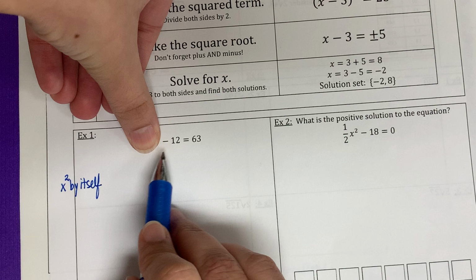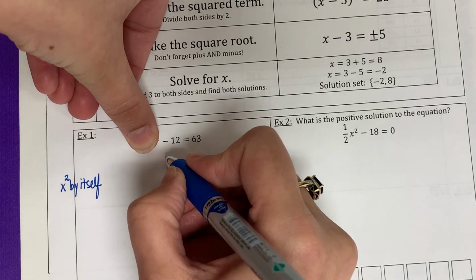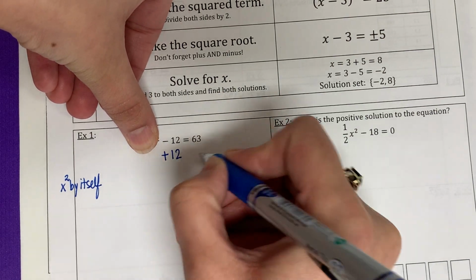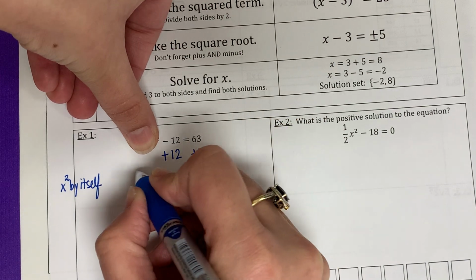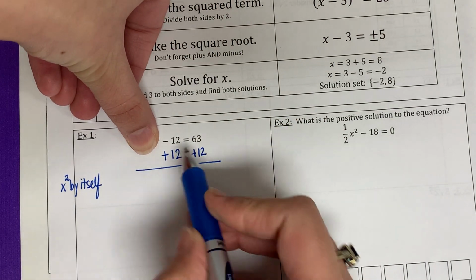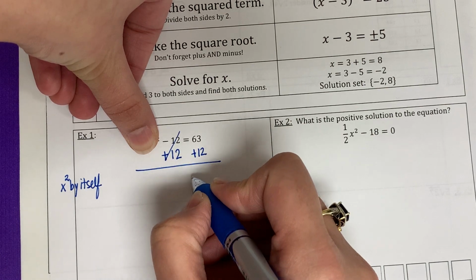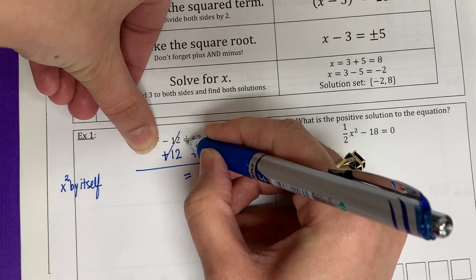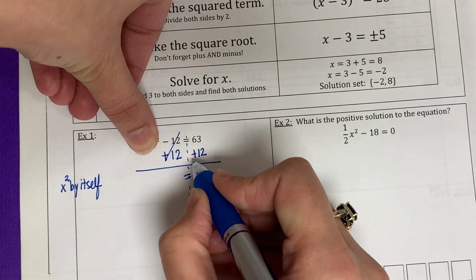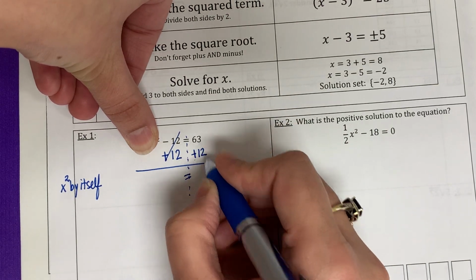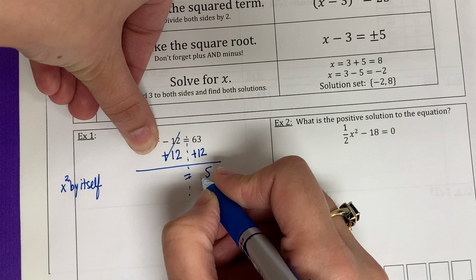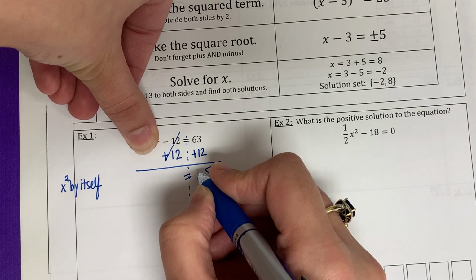So hide it, and then this is a minus 12. So I'm going to do the opposite operation, which is positive 12 on both sides. Negative 12 plus 12 cancels out. It's a 0, so I'm not going to write the 0 here. 63 plus 12: 3 and 2 is a 5, and 6 and 1 is 7. Sorry.